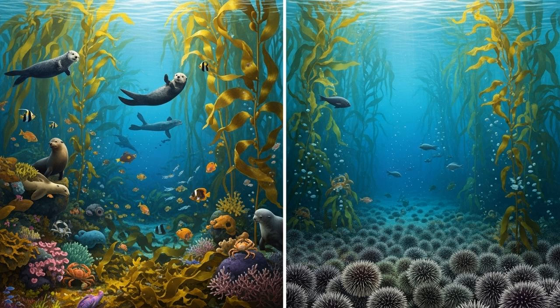This was a catastrophe. Kelp forests are like underwater rainforests. They provide food and shelter for hundreds of species, from tiny fish to seals and seabirds. When the kelp vanished, so did the life that depended on it. But where sea otters have been protected and their populations have recovered, the kelp forests have grown back, proving the otter is the guardian of this entire ecosystem.